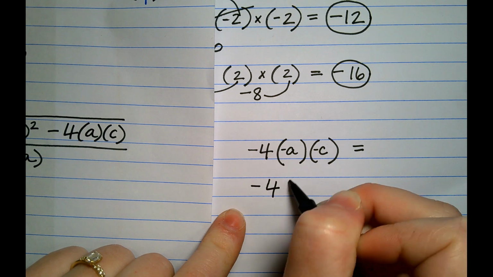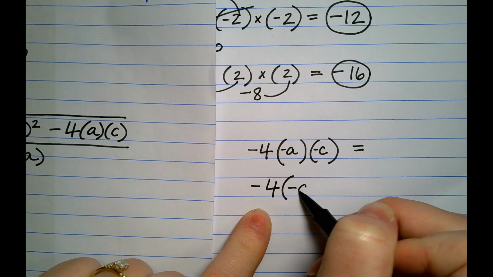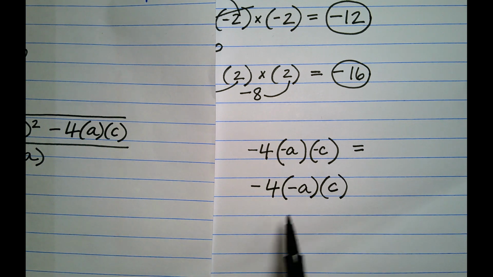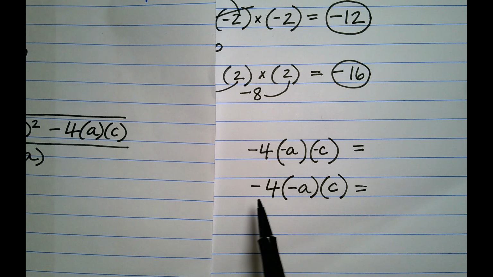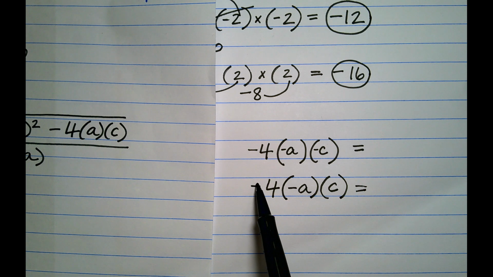Now, for example, if we had our negative 4 times, let's say A is negative, and let's say C is positive. Will I have an even number of negatives here or an odd? Even. I have 2 negatives. So if we have an even number of negatives, they cancel out, right?